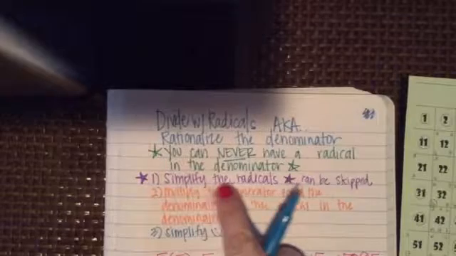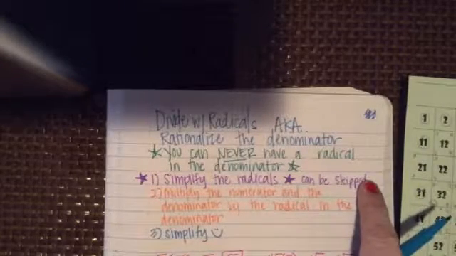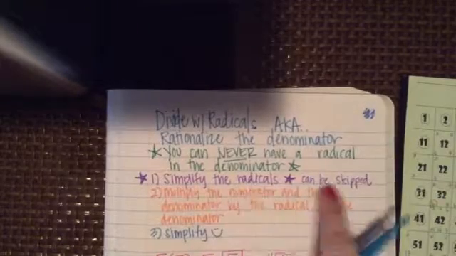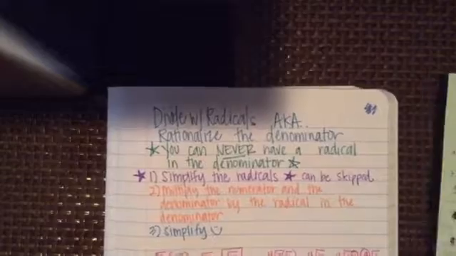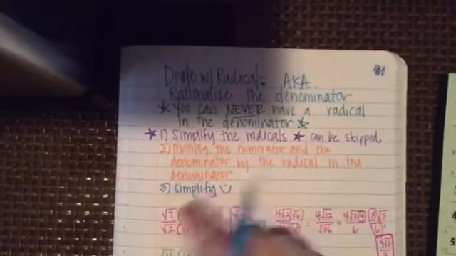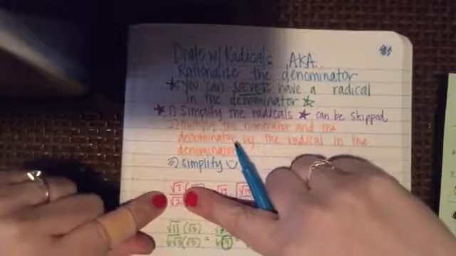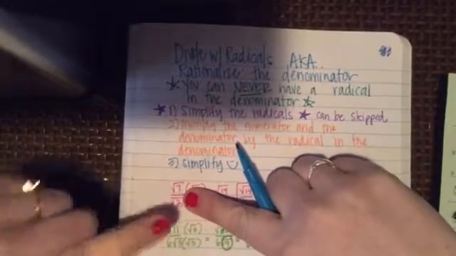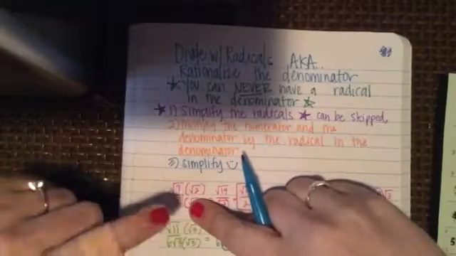What you do instead is simplify the radicals. This can be skipped. Multiply the numerator and the denominator by the radical in the denominator. And then simplify. So again, radical 7 divided by radical 2. I have a radical in the denominator, so I multiply the numerator and the denominator, top and bottom, by the radical in the denominator.